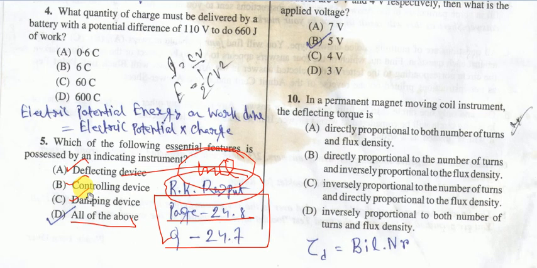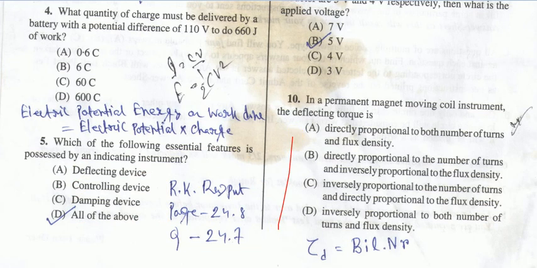So, coming to our next point. What is our next question? Let us see what our next question is.